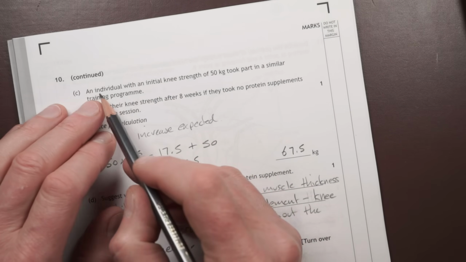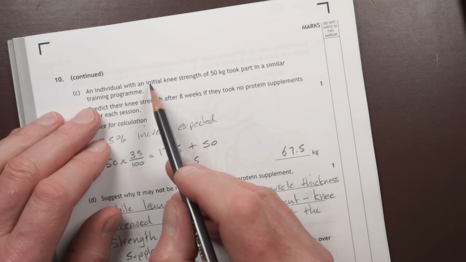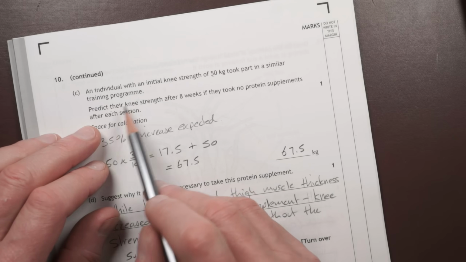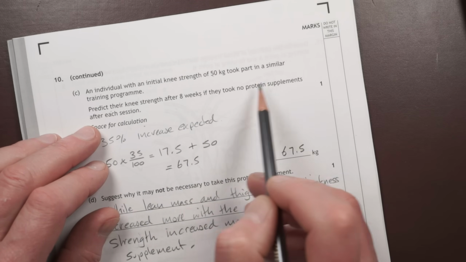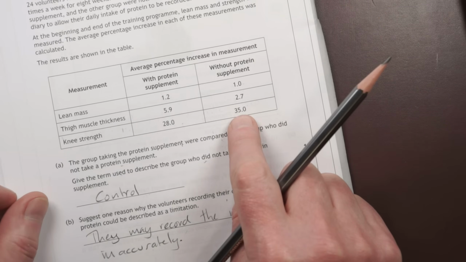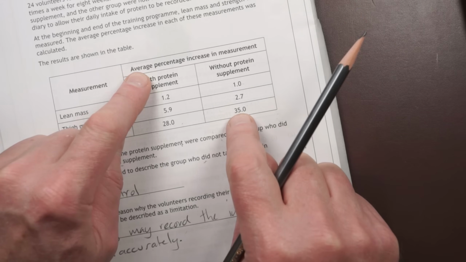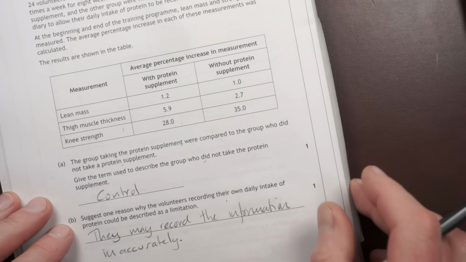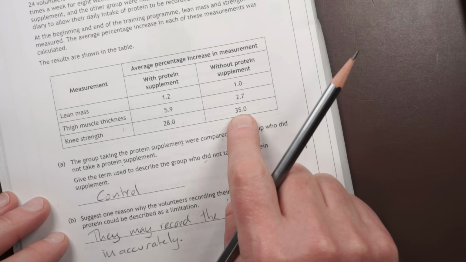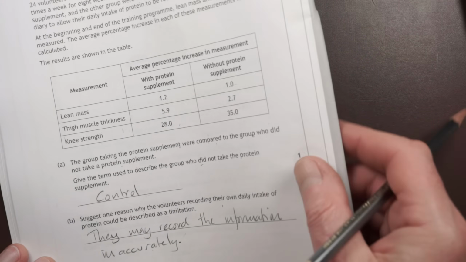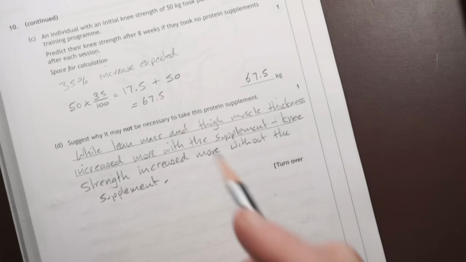We'll see. An individual with an initial knee strength of 50 kilograms took part in a similar training program. Predict the knee strength after 8 weeks if they took no protein supplements after each session. Okay, so no protein supplements, knee strength got a 35% increase in the measurement. So all we have to do is predict they would get 35% as well, right? It's going to be an average. They're not going to get exactly 35%, but our prediction doesn't have to be accurate. It just has to be reasonable.